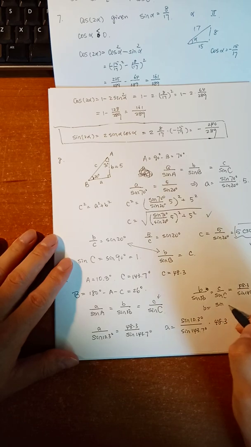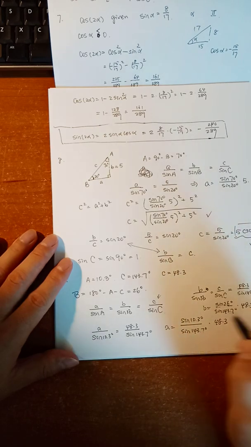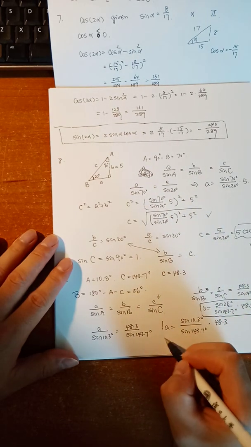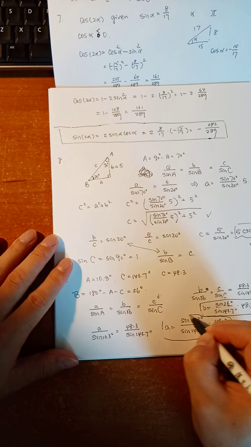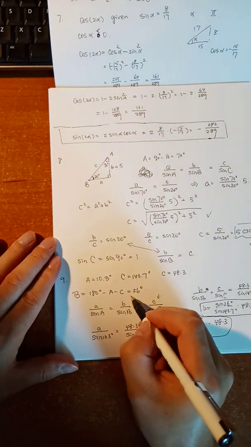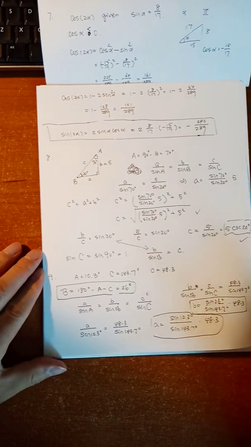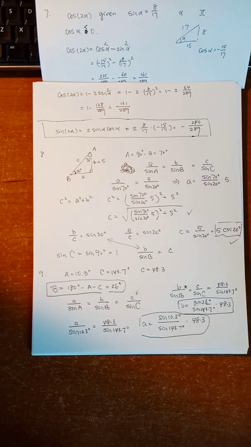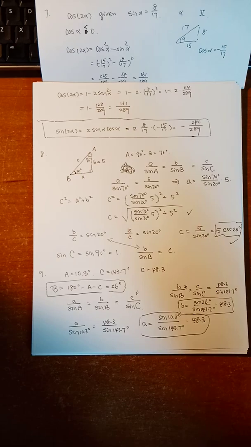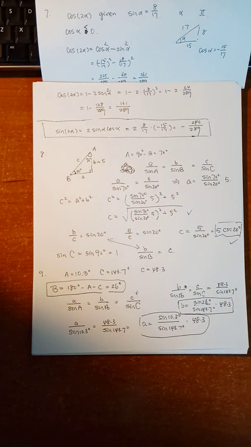So sine 26 degrees over sine 143.7 degrees times 48.3. This is one answer, this is the other answer, and this is the answer for the angle B. All right. The law of sine is very important.